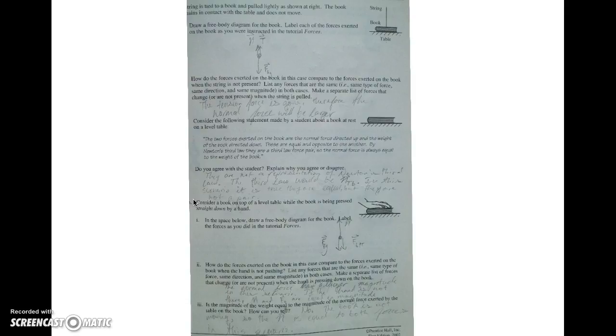All right. Consider a book on top of a level table while the book is being pressed straight down by a hand. In the space below, draw a free body diagram. So here, in this example, our normal force is going to be greater. Should be the largest force. And then we have the force on the book by gravity, or Earth, and the force on the book by the hand. So these most likely wouldn't be equal, but it works in this context, and the normal force, of course, should be equivalent to these two forces added together.